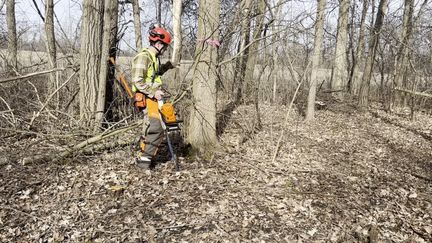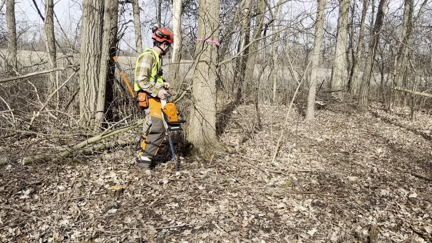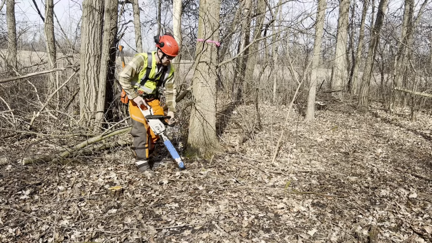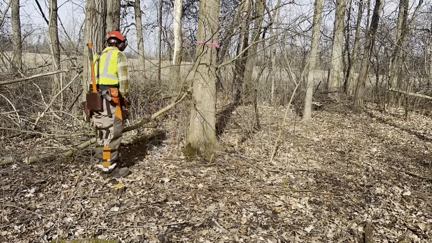But for right now, I have to clean up and brush out all the stuff down around the tree so I can get my retreat path cleaned up and have room to work down here. So we'll just go ahead and do that next.